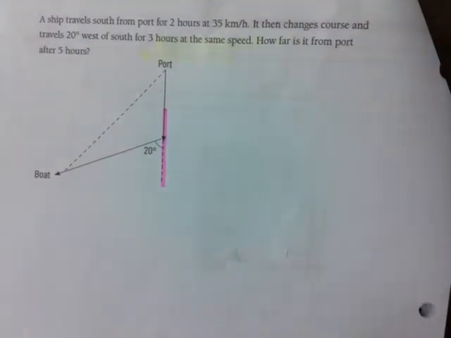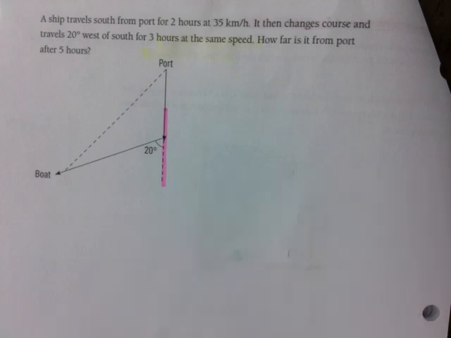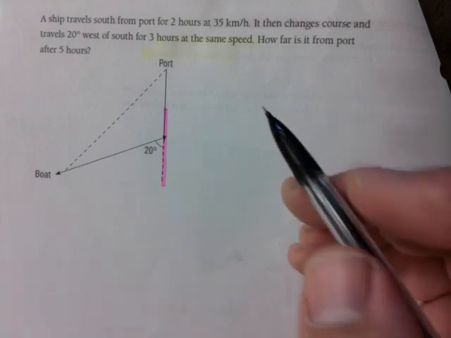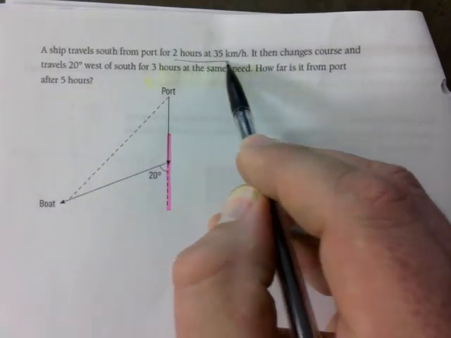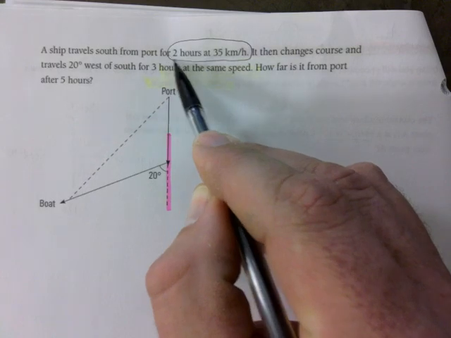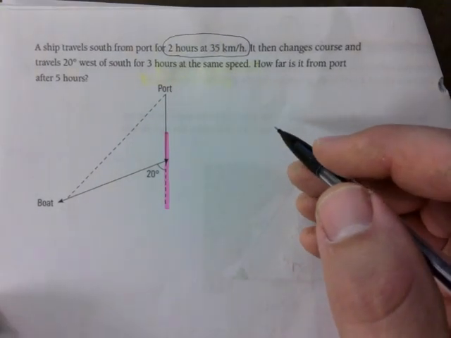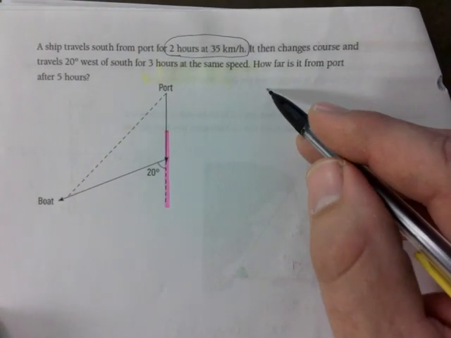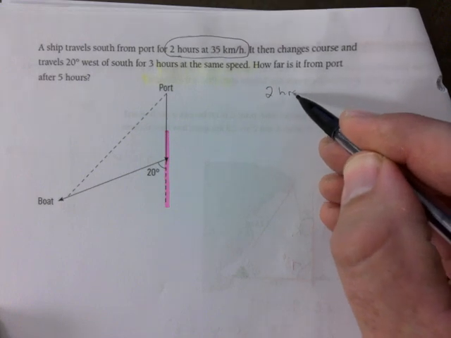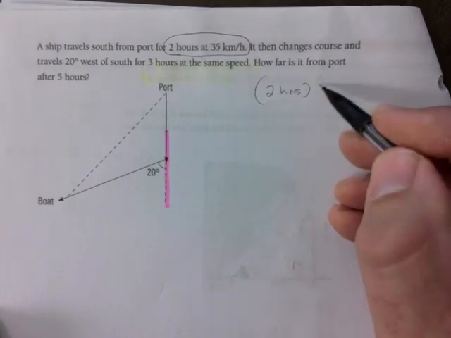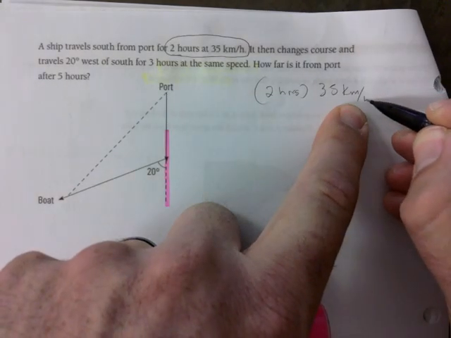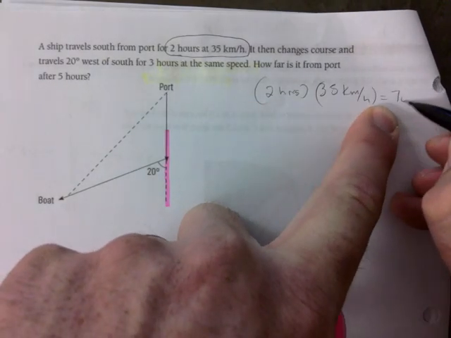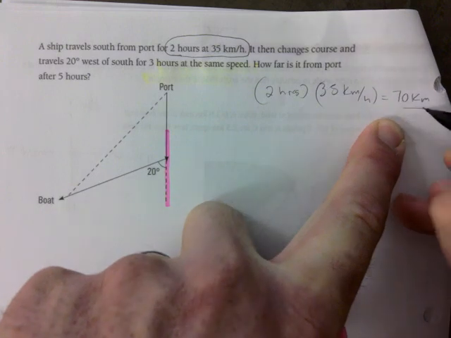The answer is yes. Right? But this is the curveball here. I don't want this to be a hurdle. I really don't. If a ship travels for 2 hours at 35 kilometers per hour, how far will it have traveled in total? 2 hours times 35, right? Just turn that into 70 kilometers, and now you have a side length.